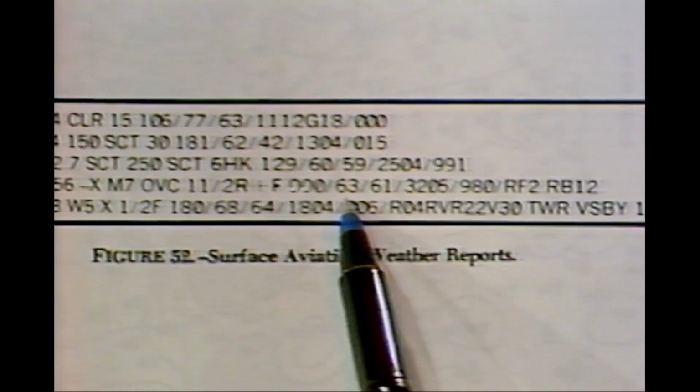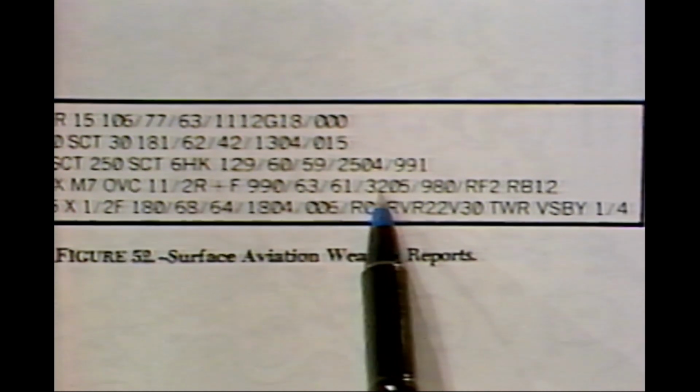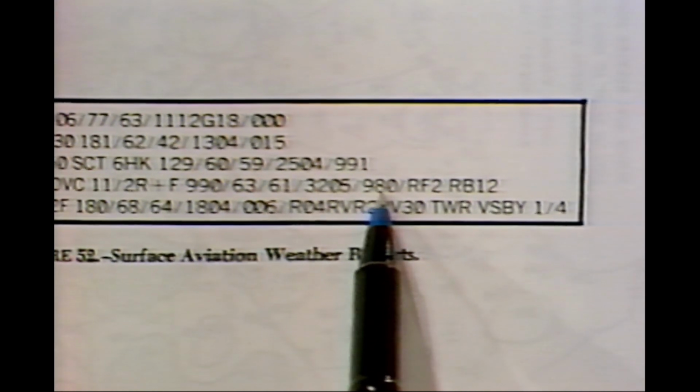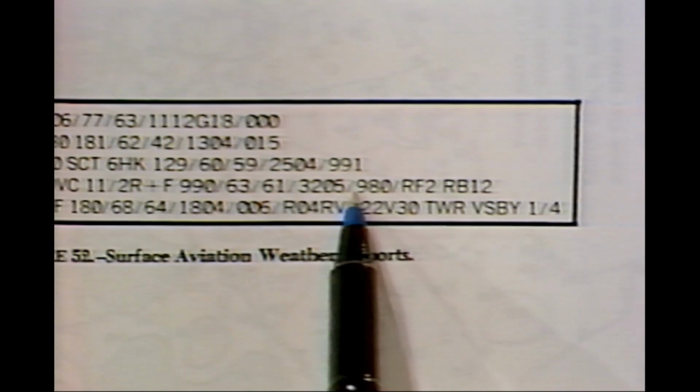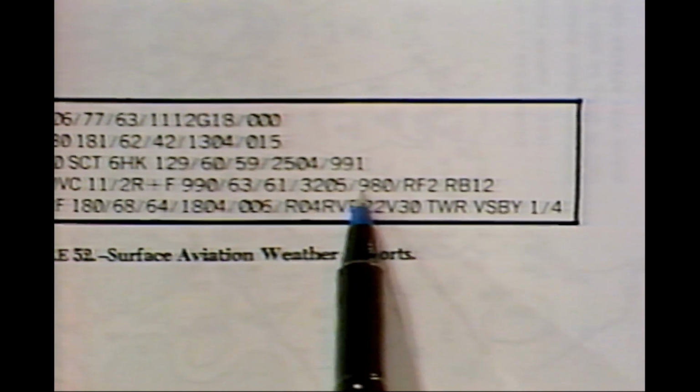You don't need to use it, you never use millibars. Obviously, I don't use it that often. Temperature is 63 degrees Fahrenheit. The dew point is 61 degrees Fahrenheit. The winds are from 320 at 5 knots. The altimeter is 2980. It's right around 300. It obviously would not be 3980, so you put a 2 in front of this one, 2980.